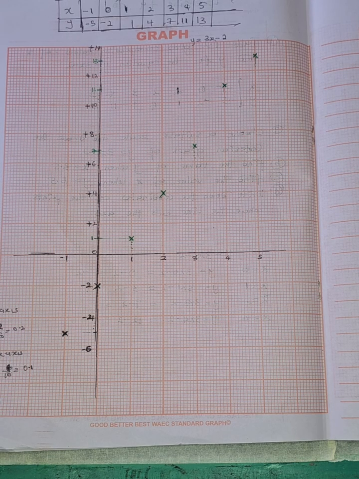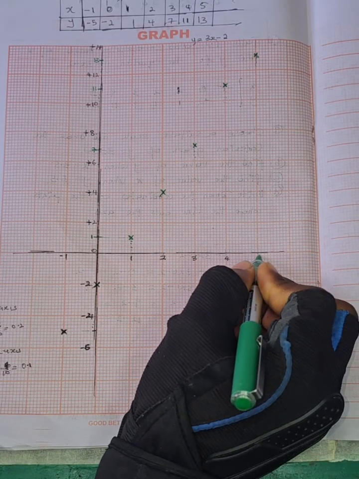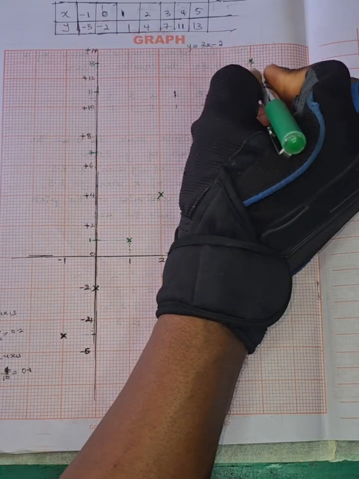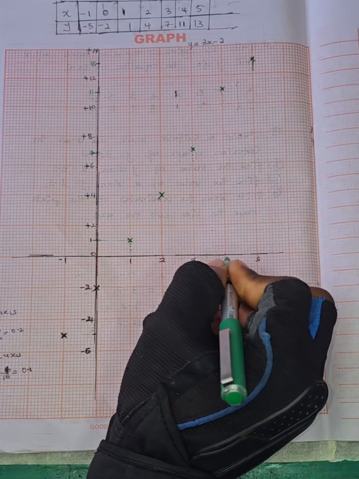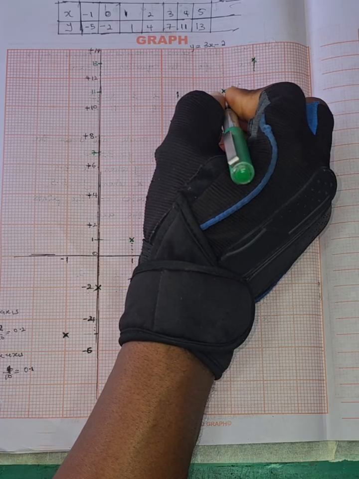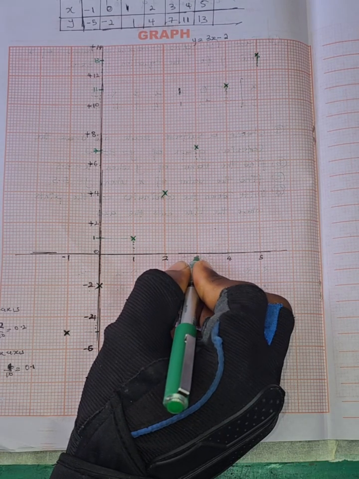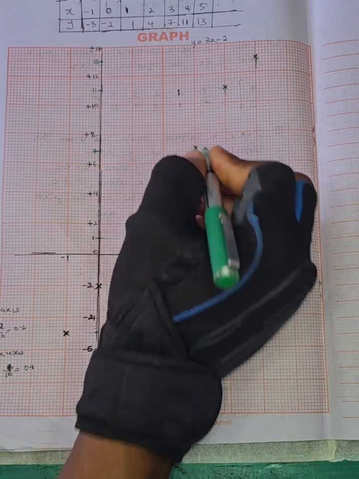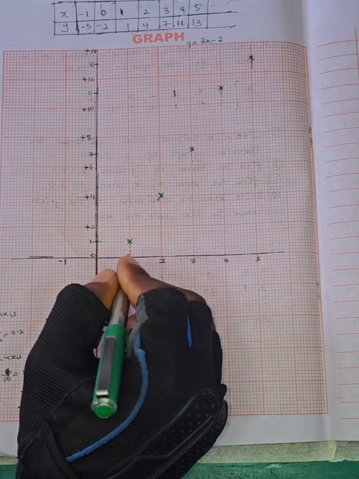By me looking at my answer, this is when x is 5, y is 13. When x is 4, y is 11. When x is 3, y is 7. When x is 2, y is 4. When x is 1, y is 1.